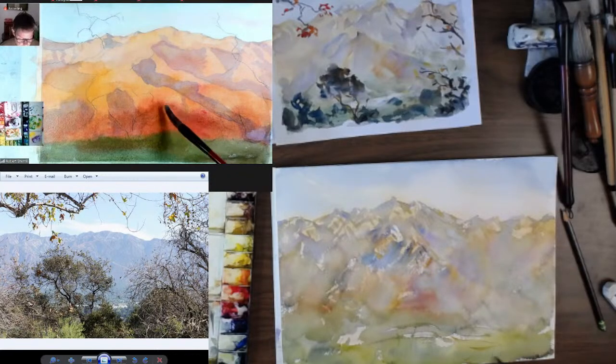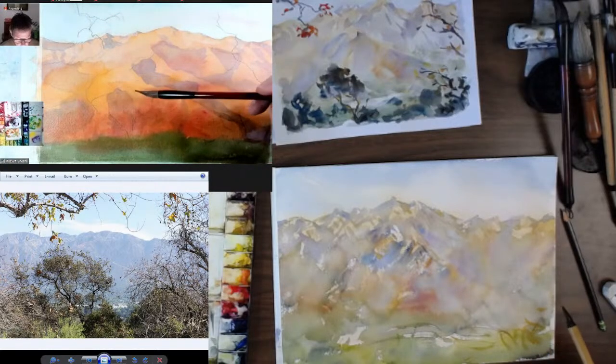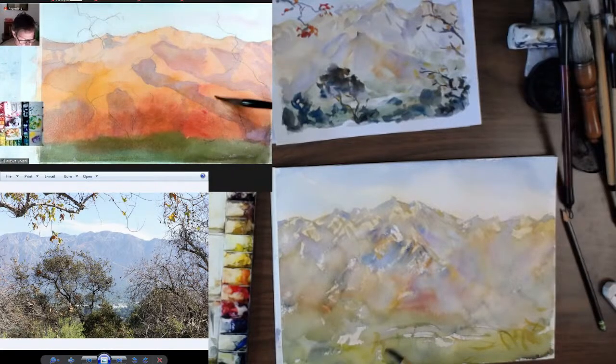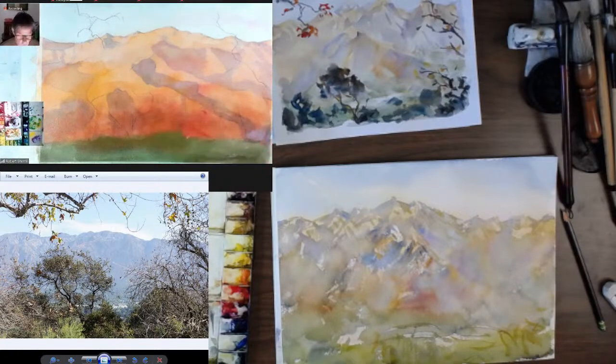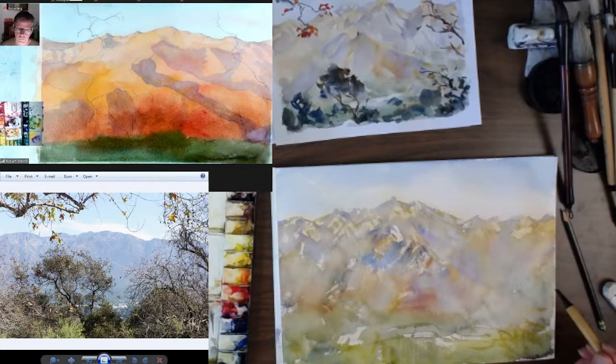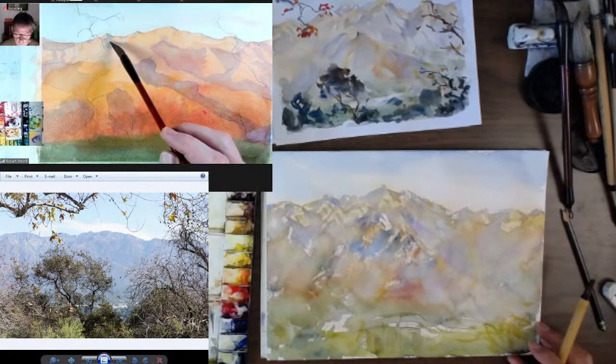I think I'm just going to leave it like this. What I'm doing, because both colors are wet, I'm just transitioning the color a little bit, so you get more of a gradation. You know, these shadows are really light. I think maybe leave them like that back there, though.